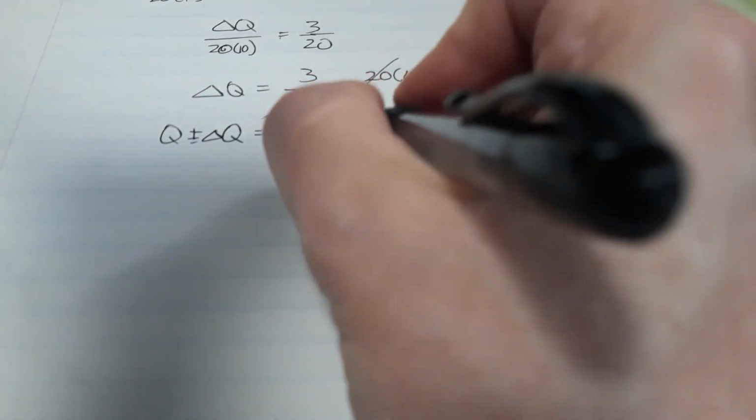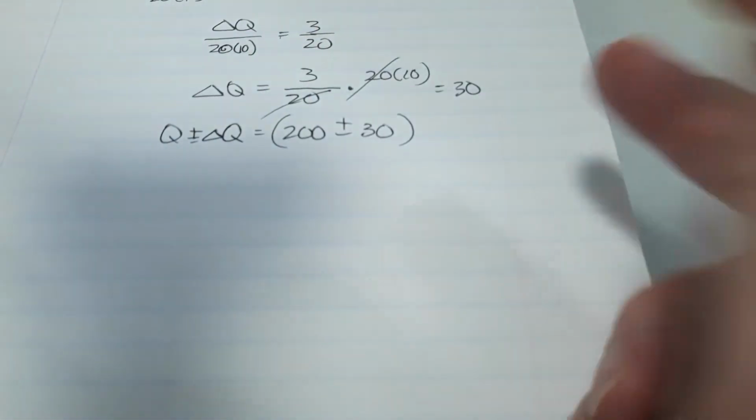So our final answer, Q plus or minus delta Q, is equal to 200 plus or minus 30. And there's no units for this because they didn't tell me what it was. This was just generic math. Any questions on that before we move on to the next one?